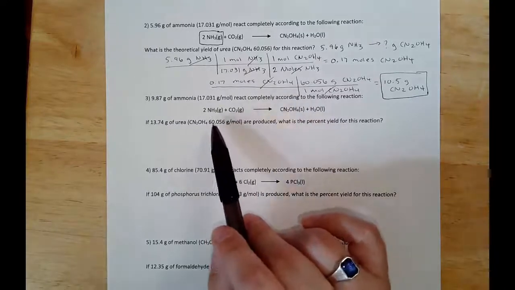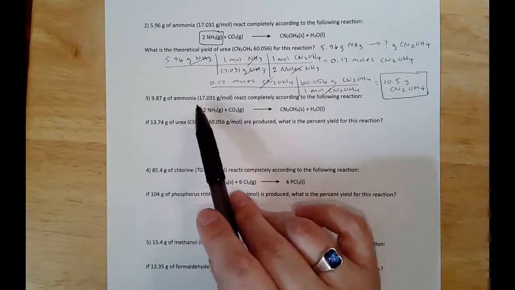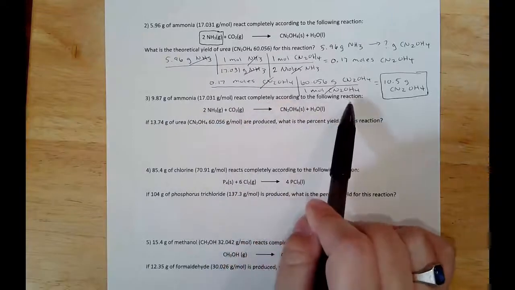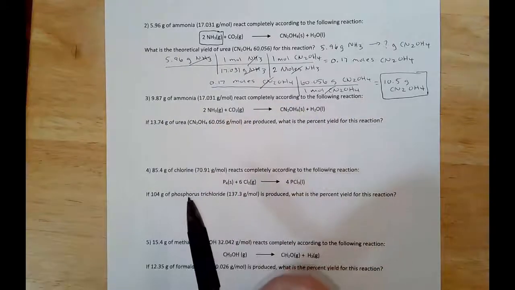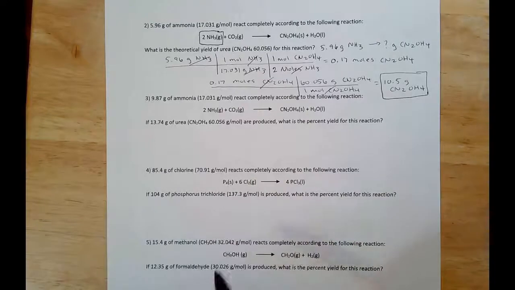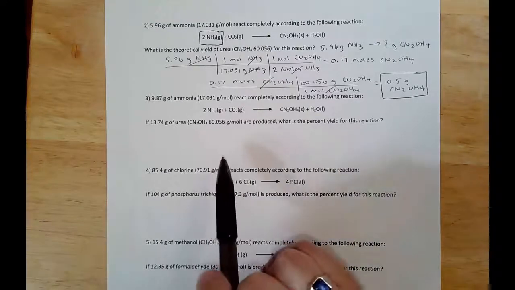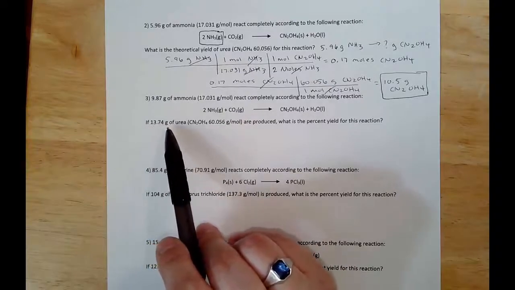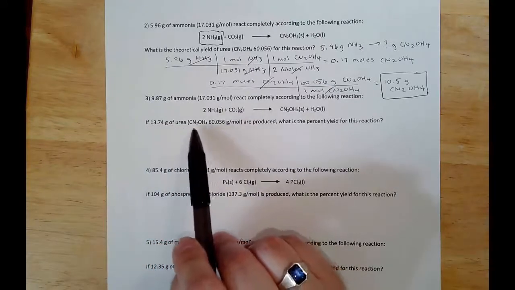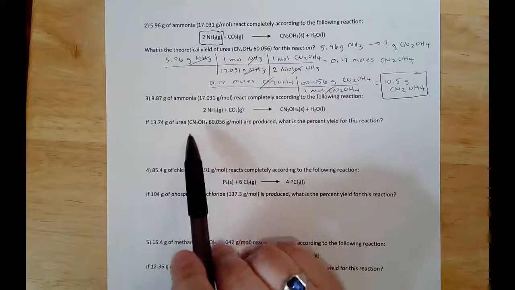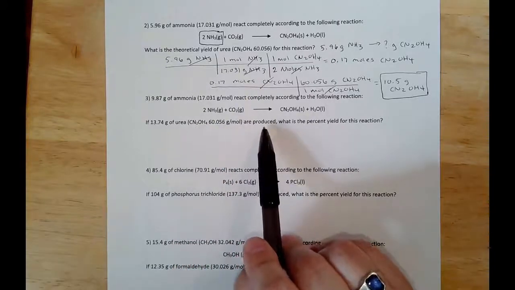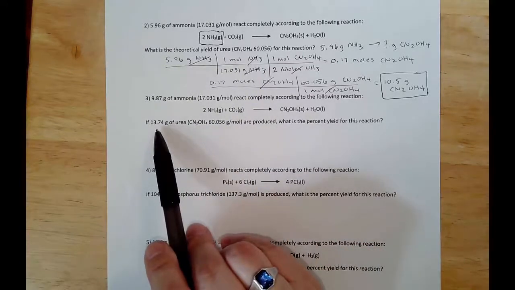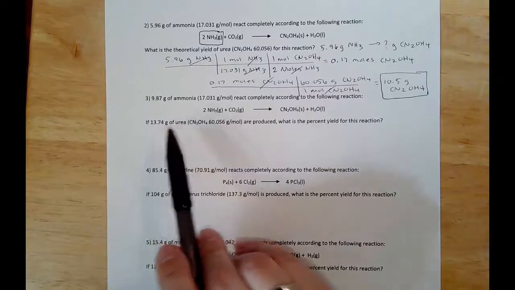9.87 grams of ammonia react completely according to the following reaction. If we look, it's the same reaction as number 2. 4 and 5 have different reactions, so just be aware of that. If 13.74 grams of urea, that's the molar mass right there of urea, are produced, so that means that 13.74 grams is our actual yield, because if they're actually produced, what is the percent yield for this reaction?